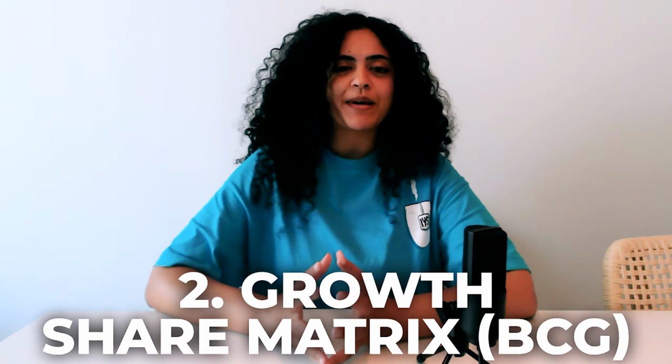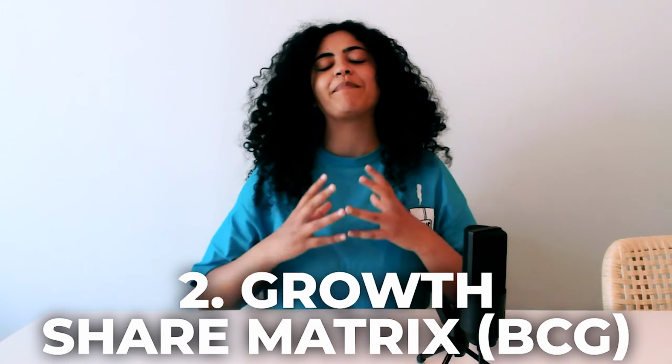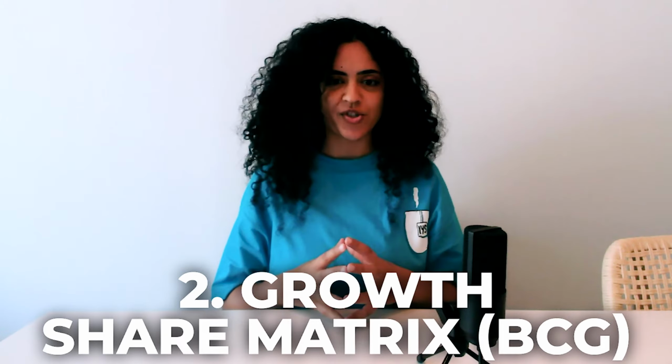The second growth matrix we're going to tackle today is the growth share matrix created by the Boston Consulting Group, BCG. The BCG matrix is a portfolio management framework used by companies to assess the strategic position of their products. The matrix helps companies choose the right product mix and allocate resources for maximum return on investment.